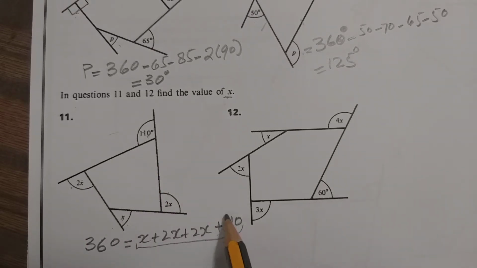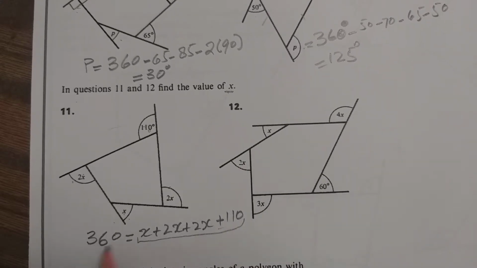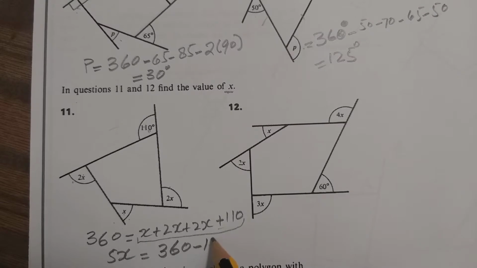If I add all these angles, it should be equal to 360. So transfer the 110 to the other side, it becomes minus 110. So it becomes x plus 2x plus 2x equal 5x. So 5x equals 360 minus 110, which gives us 250. So 5x equals 250.